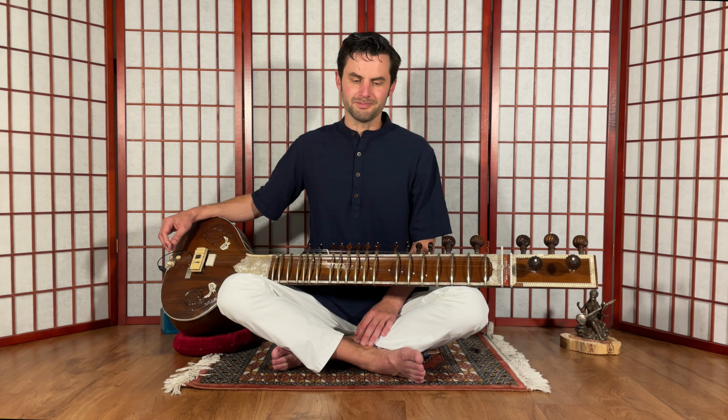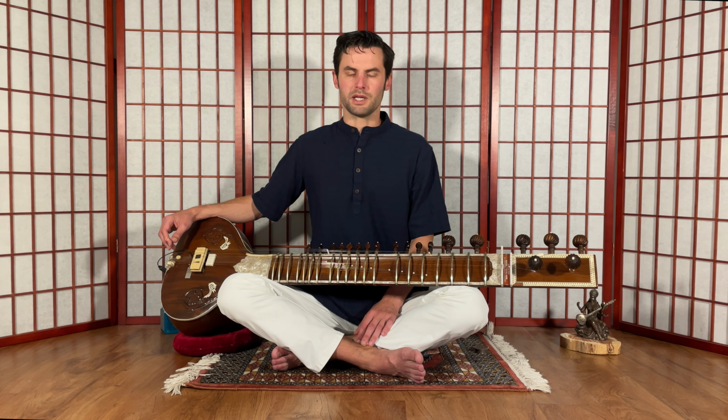So that's just a little bit about the rag. It has a lot of repertoire from, as I mentioned, Drupad to Khayal and Tumri, light classical, folk. It really has a huge spectrum. And today what I want to do is just show you the tuning and the very basics of the rag so we can get started going deeper class by class.